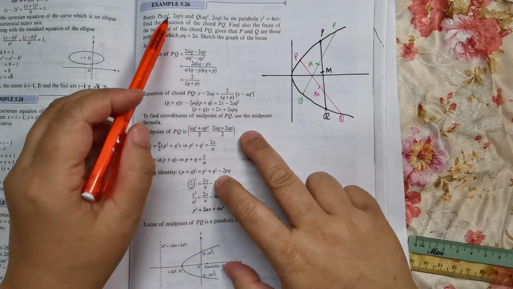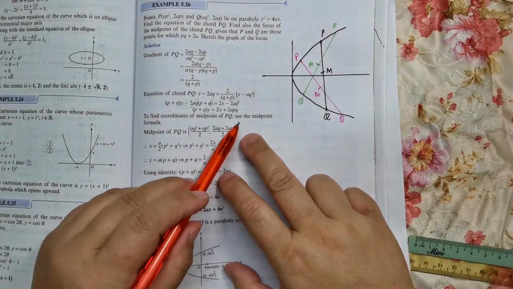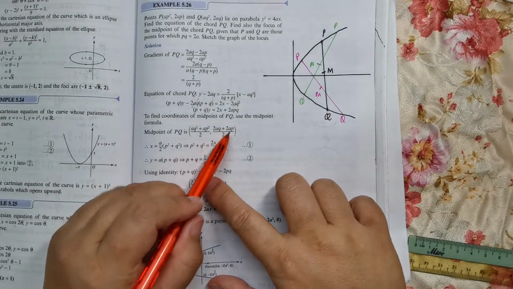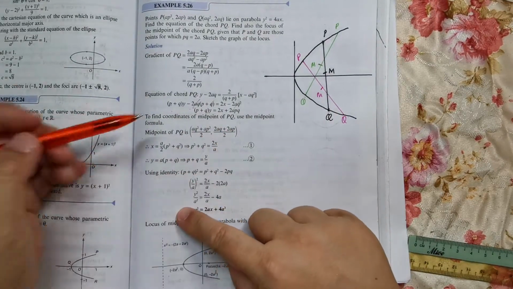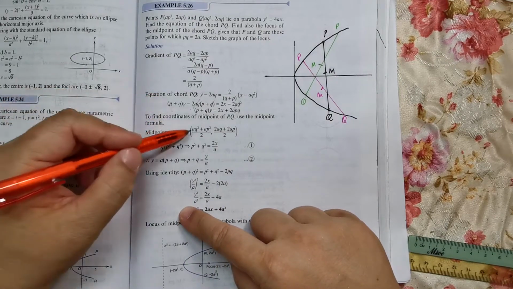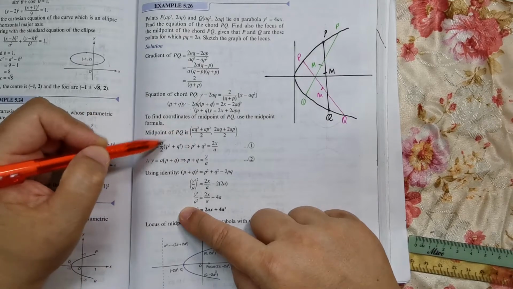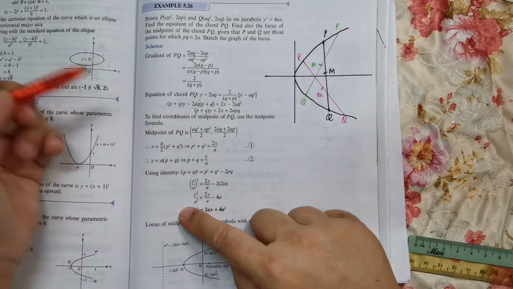So we have the coordinates for P and Q already, right? So use the midpoint formula: (x plus x) over 2, (y plus y) over 2. Therefore, your x is, because the a and a can be factorized out, so a over 2 times (p squared plus q squared).